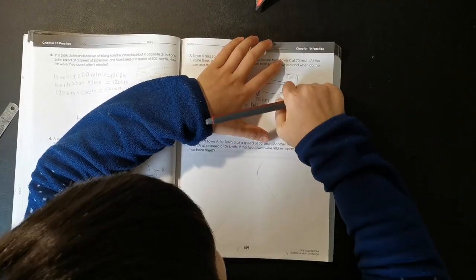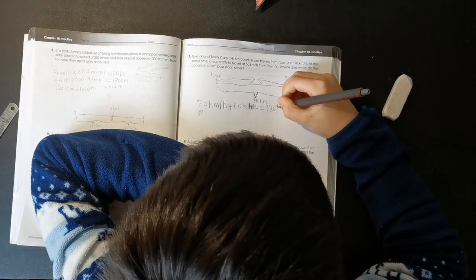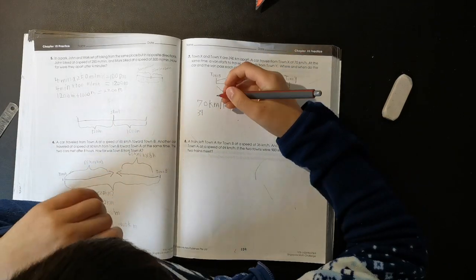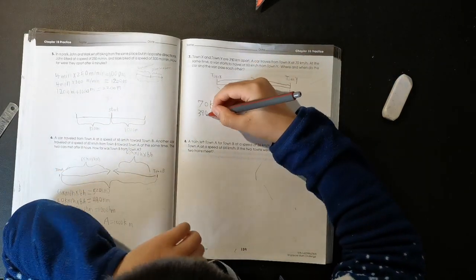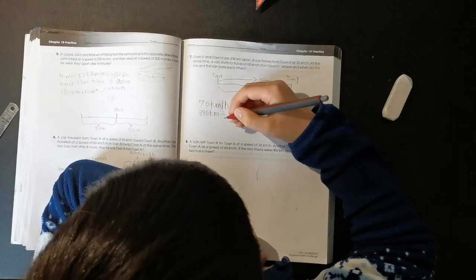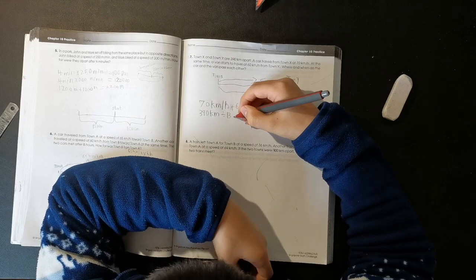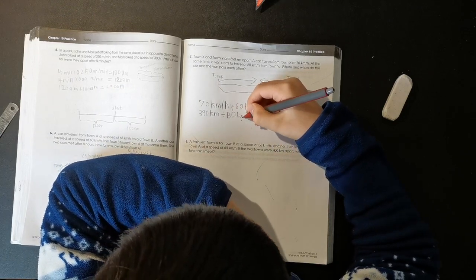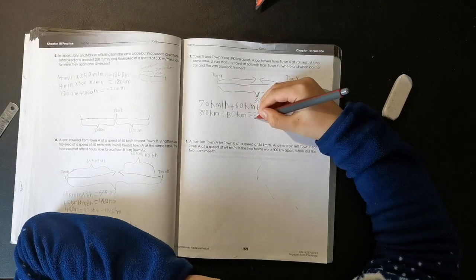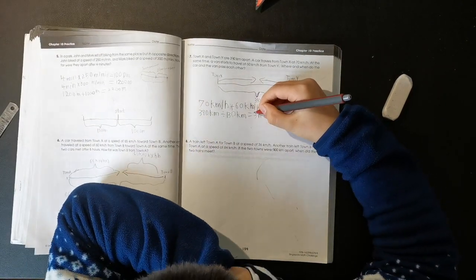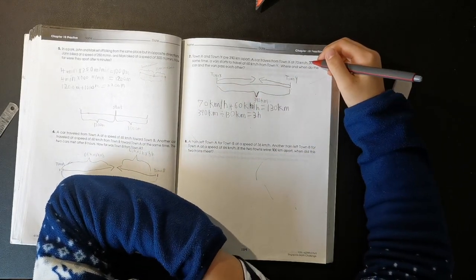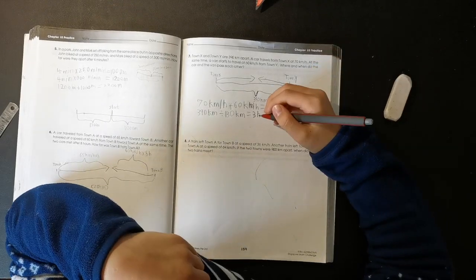Oh my god, why do I keep on saying meters? So it takes 3 hours for them to meet.